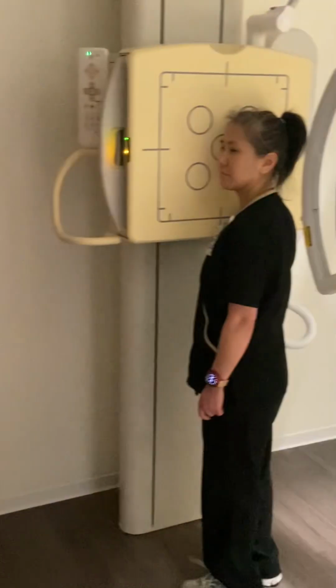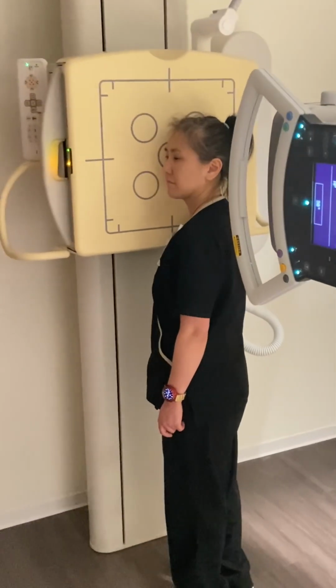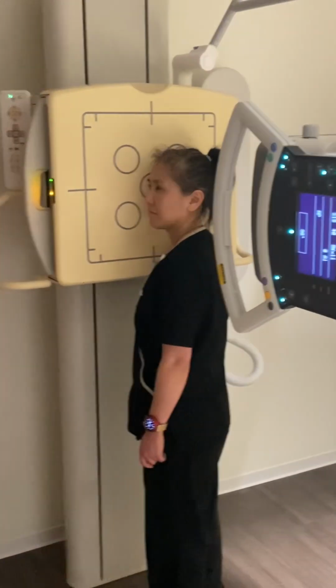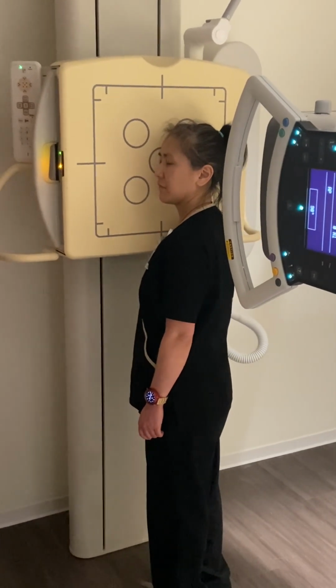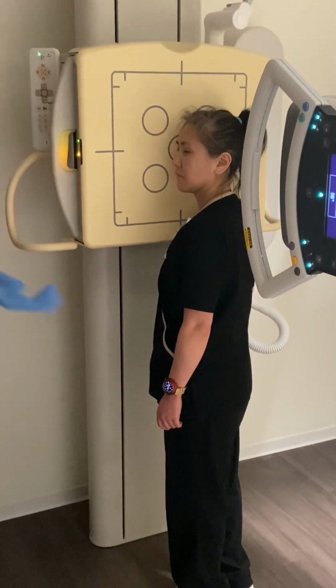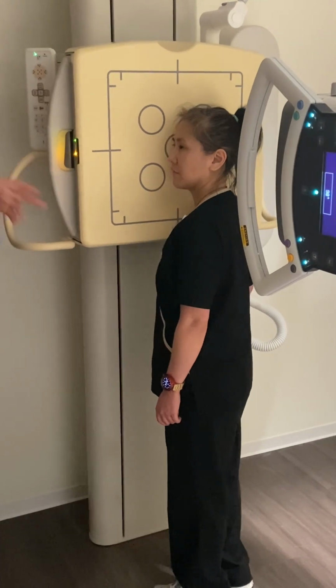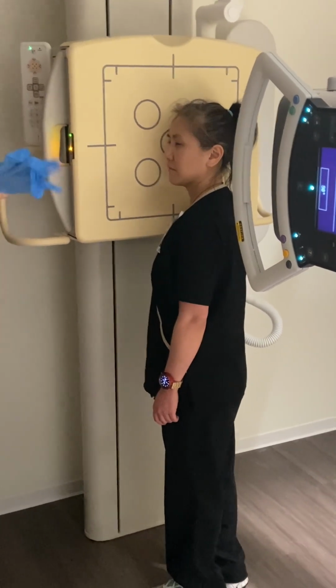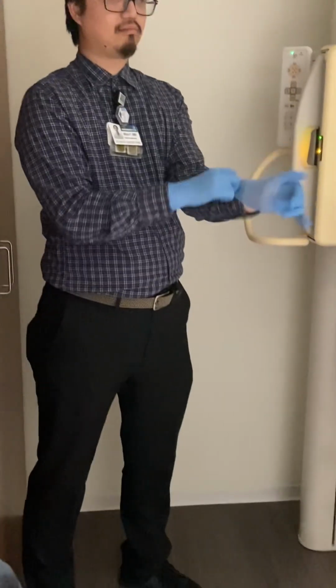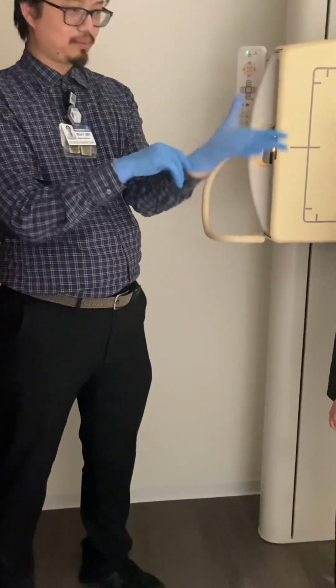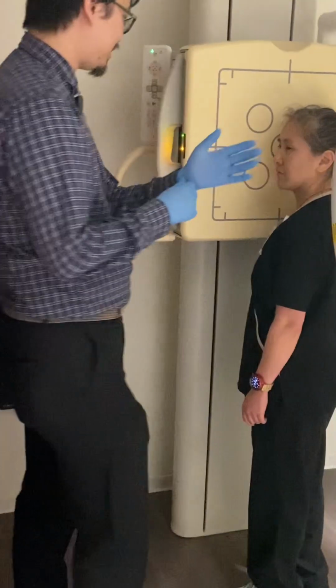I'm going to put on gloves now just to be safe. Because chances are you are going to need to touch the patient's head for this. It is possible to talk them into position, but it is difficult. Actually, you know what? I'm going to try, but chances are I'm going to need to use my hands.